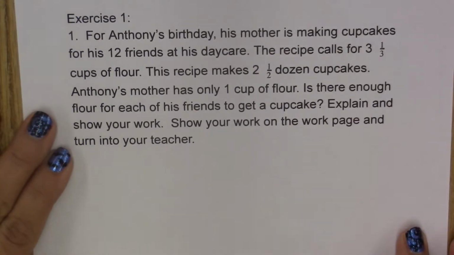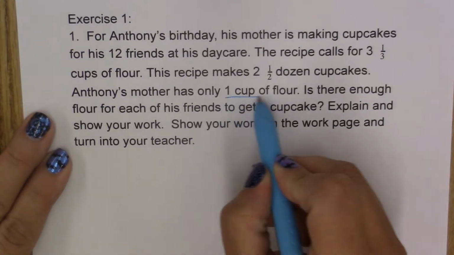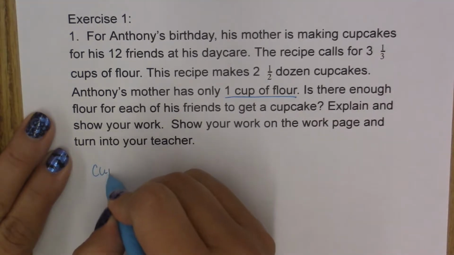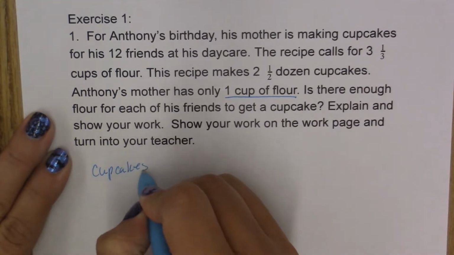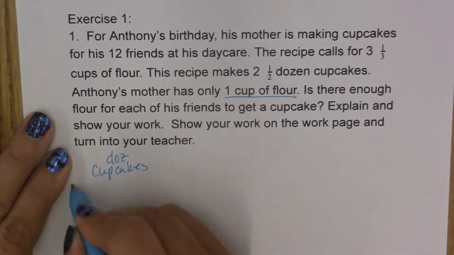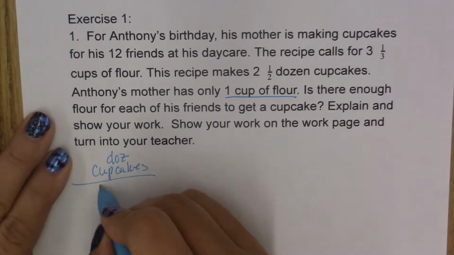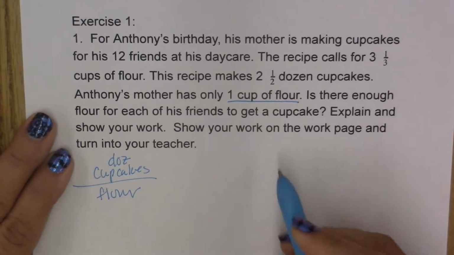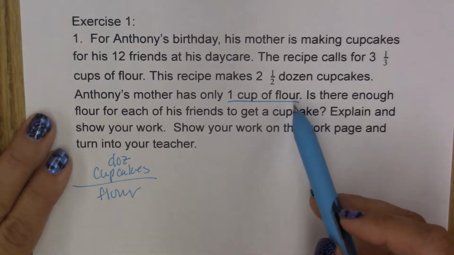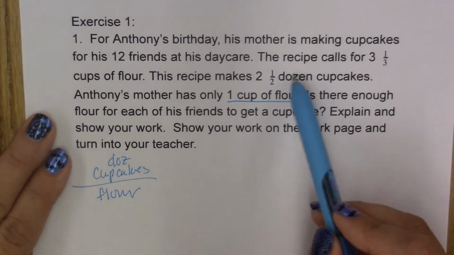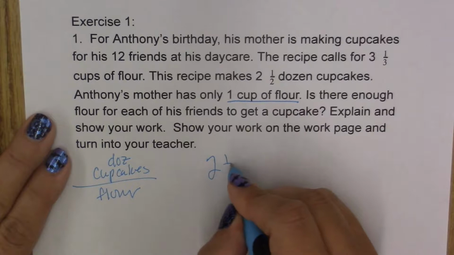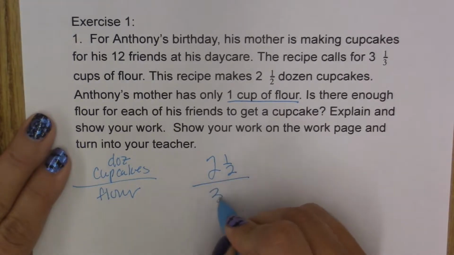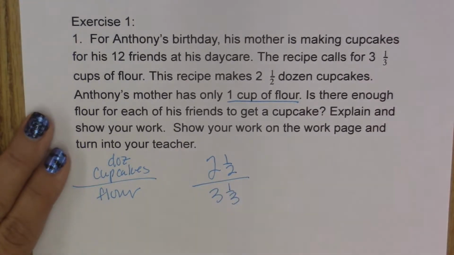All right, so since we only know we have 1 cup of flour, we're going to be finding how many dozen cupcakes we can make per cup of flour. So from our recipe, we know that we get 2 1/2 dozen for 3 1/3 cups of flour.